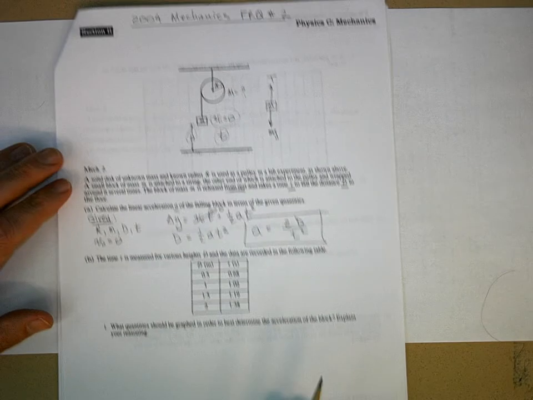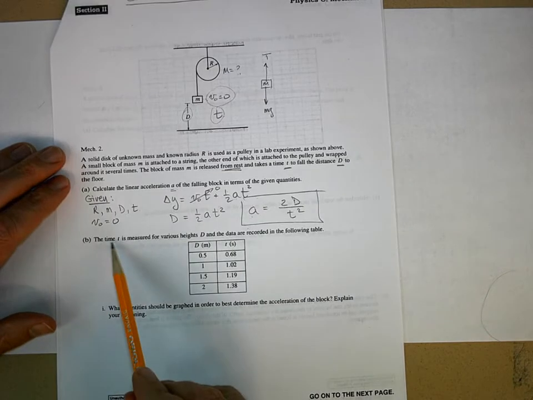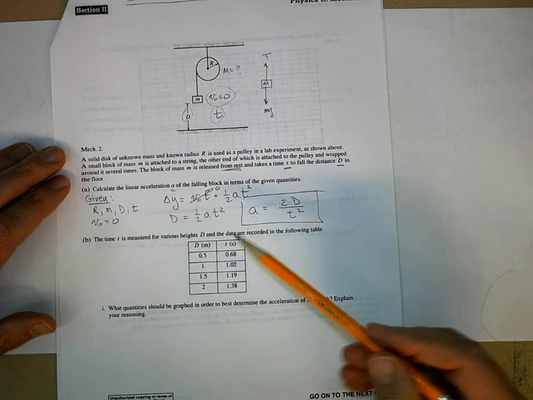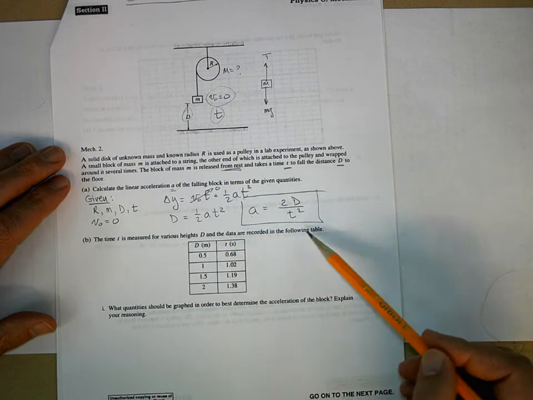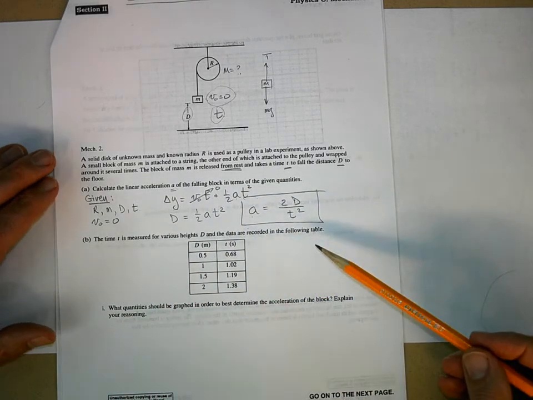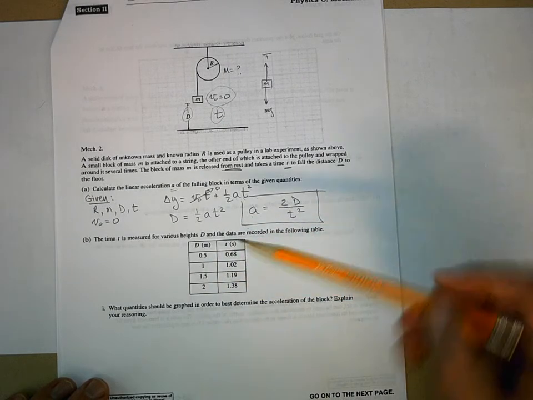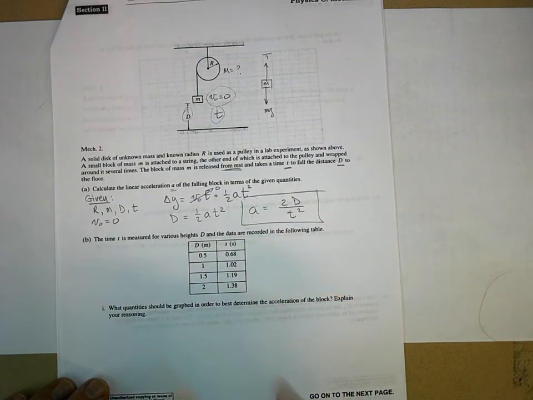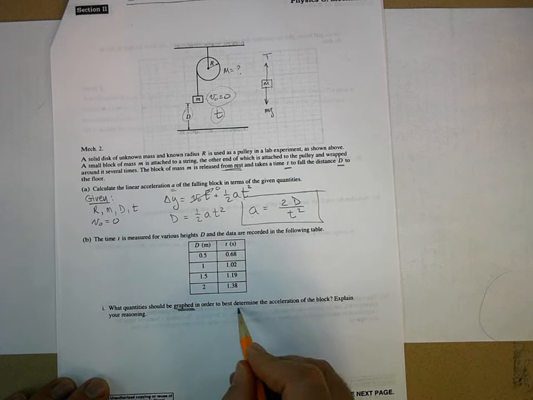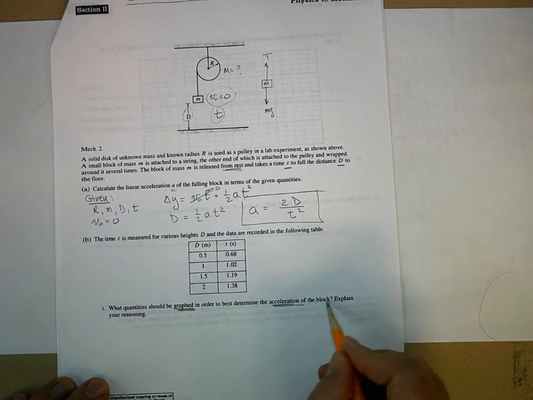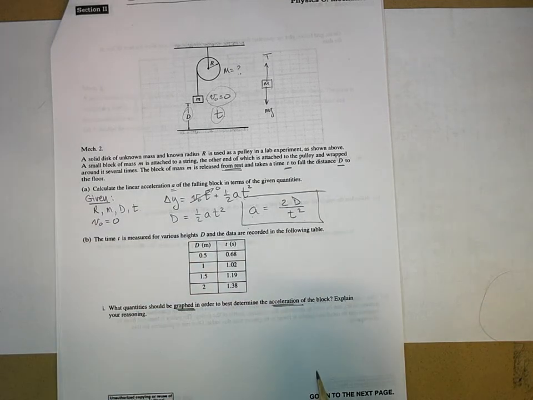Moving on to part B. The time t is measured for various heights d, and the data are recorded in the following table. So here's my data table, here's time. It says what quantities should be graphed in order to best determine the acceleration of the block. Explain your reasoning.